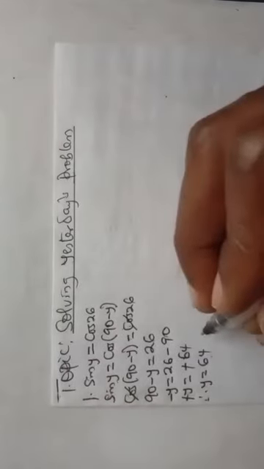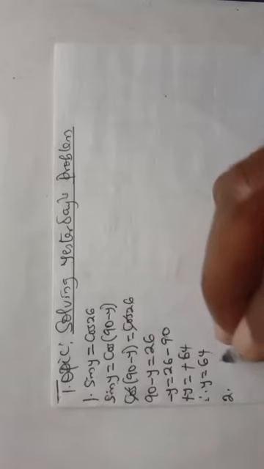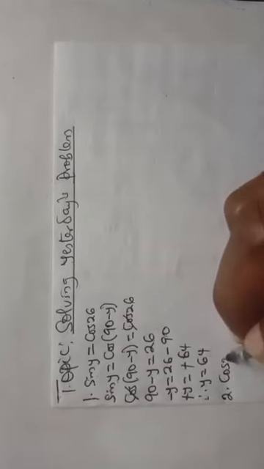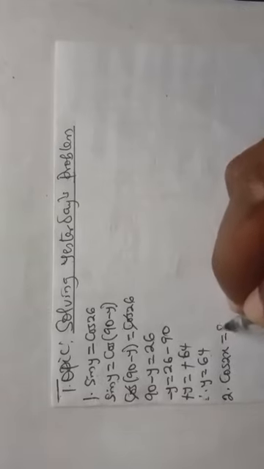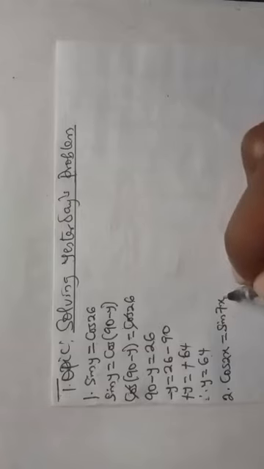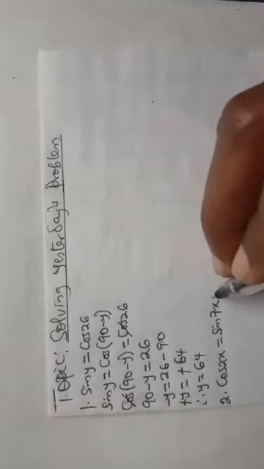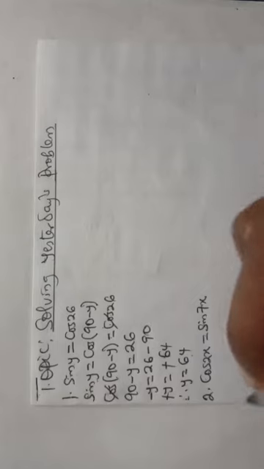Alright, let's continue. The second one says cos 2x is equal to sin 7x. Then let's also refer to the identity earlier established.